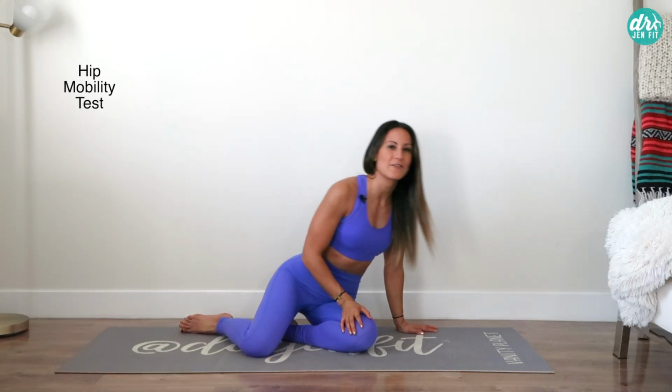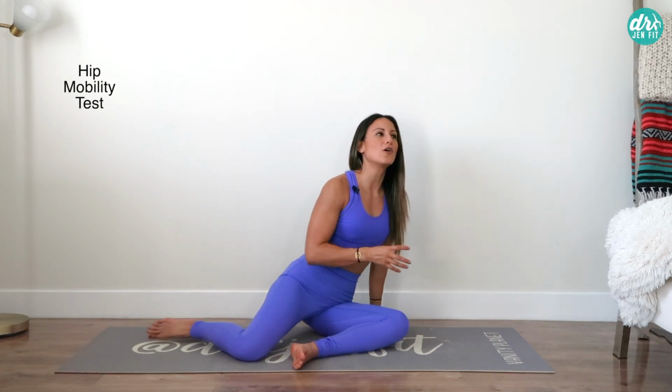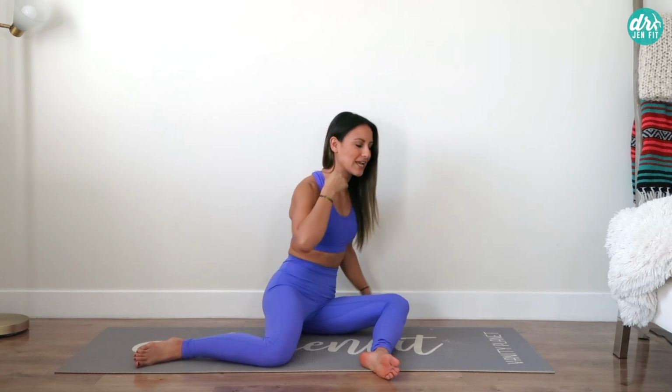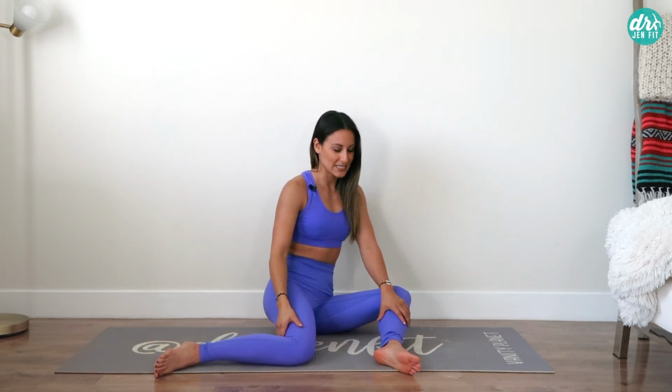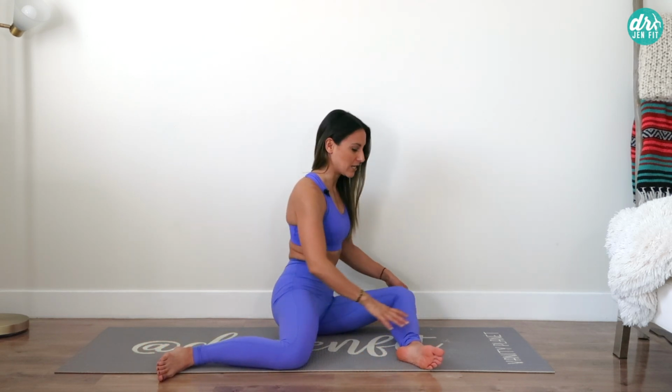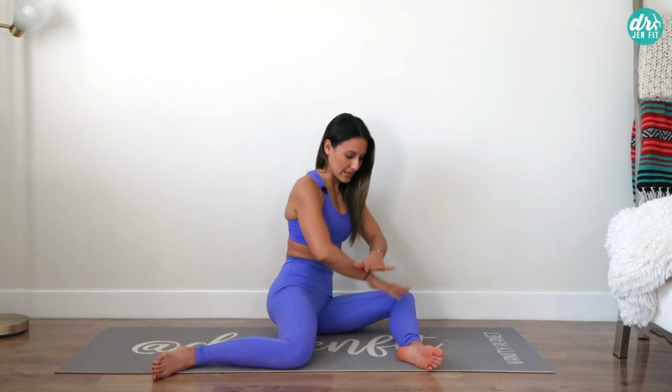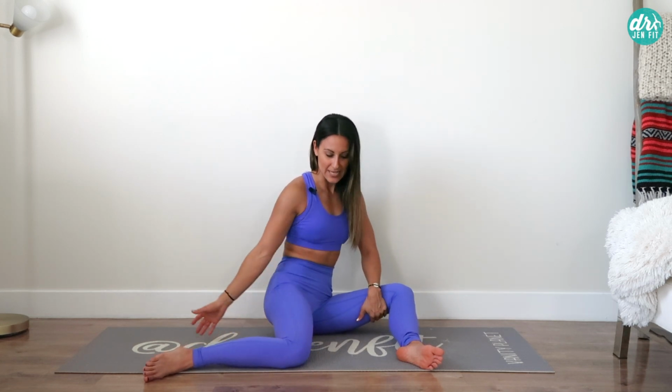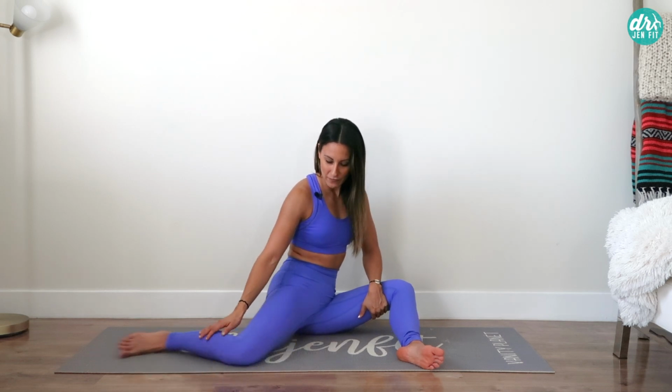Now let's talk about the hips. This is one of my favorites because it is so related to low back pain, knee pain, all these different things, and you can check it so easily in this hip 90-90 position. So 90 degrees in the front leg, 90 degrees between the legs, and 90 degrees in the back leg. So no funny business out here, just 90-90-90.